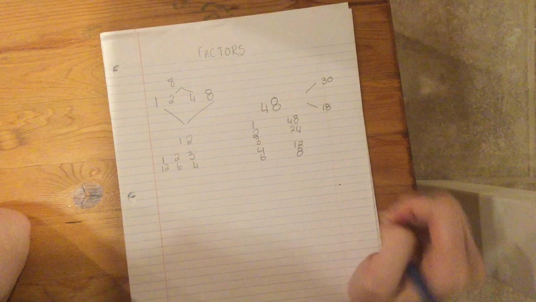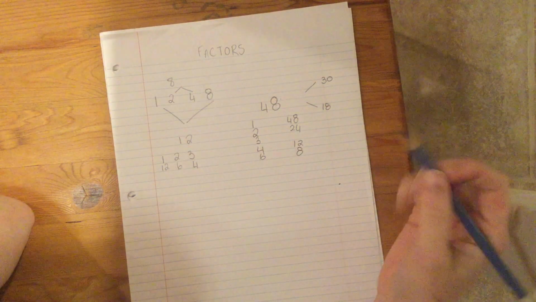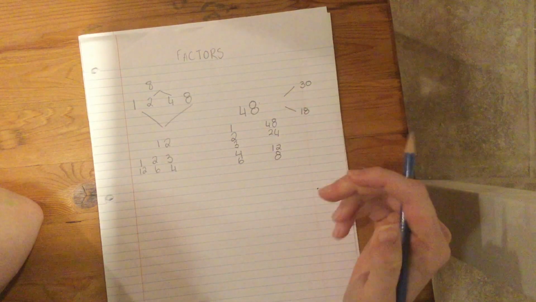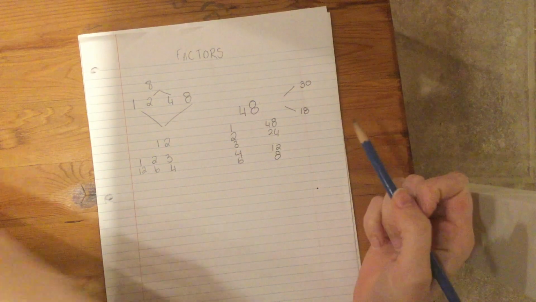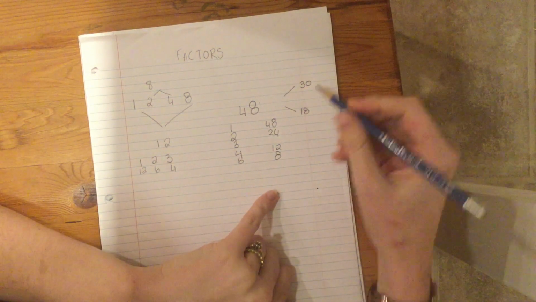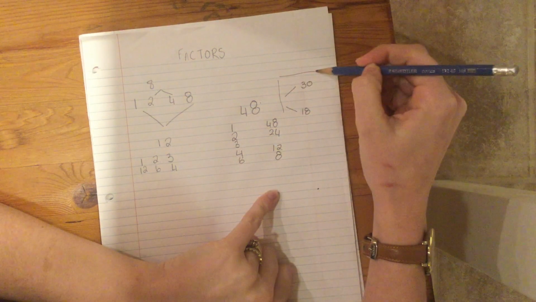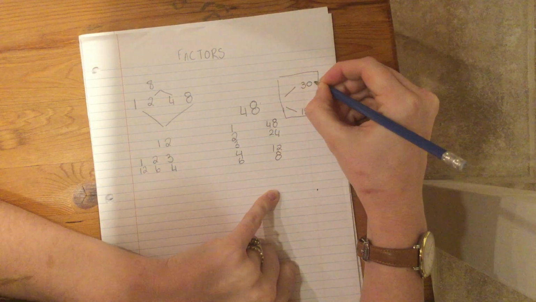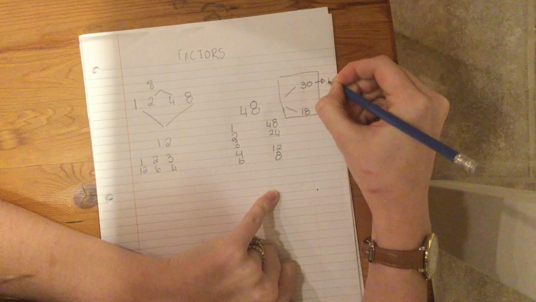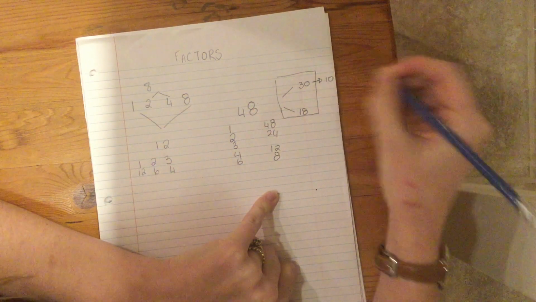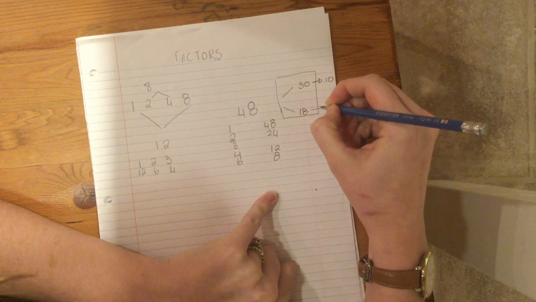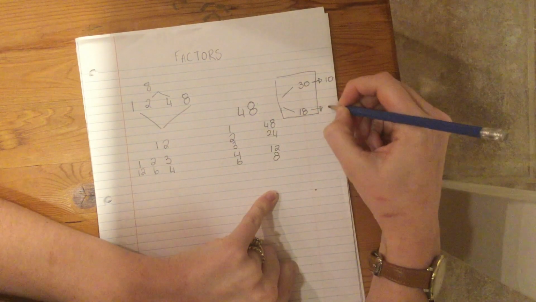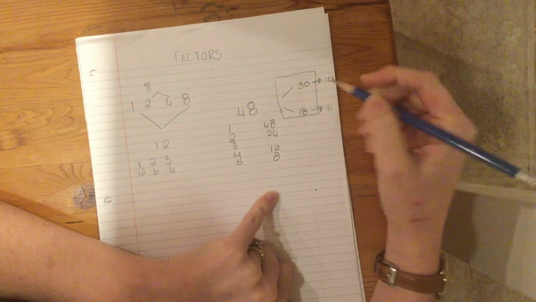What about 3? Like we said before, 3 is a little bit of a tricky one, and for that reason it will be difficult to find the pairing factor. But just how we broke it down over here, we can figure it out. 3 goes into 30 how many times? 10 times. And how many times does it go into 18? 6 times.